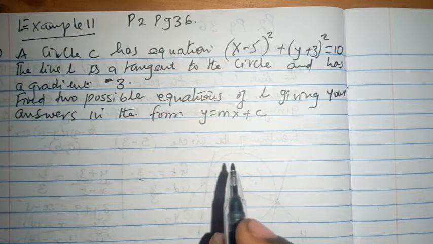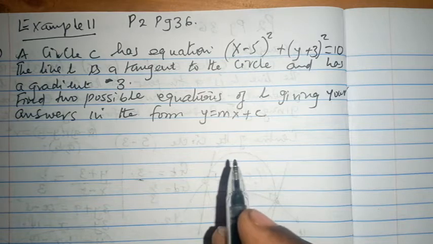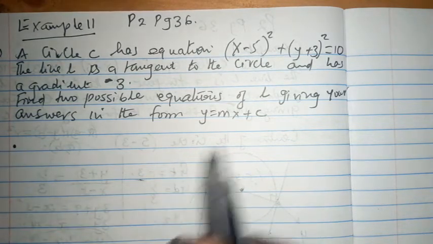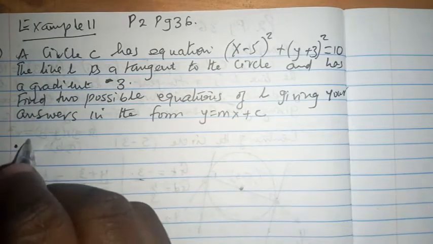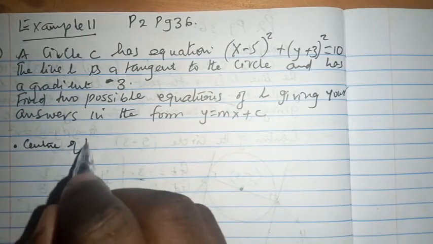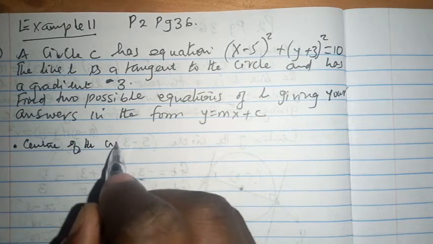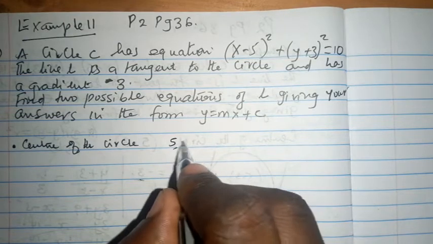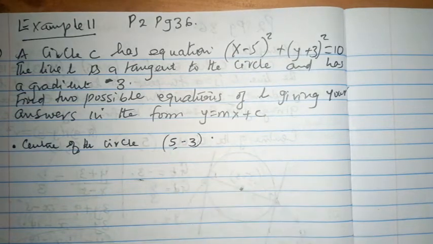Let us first of all find out what we need. The first thing that we can tell is the center of the circle, which is (5, -3).